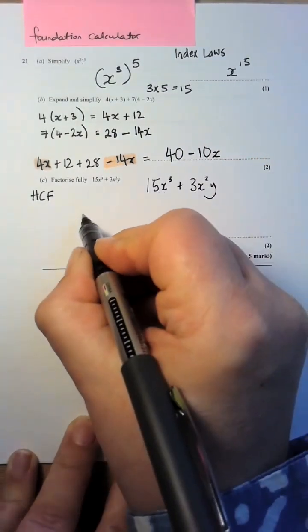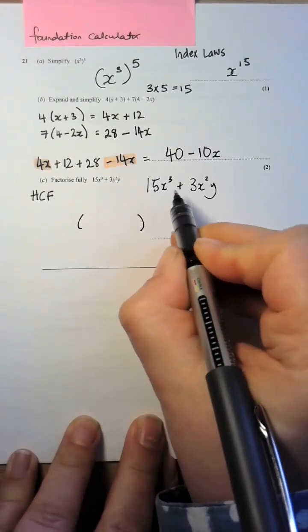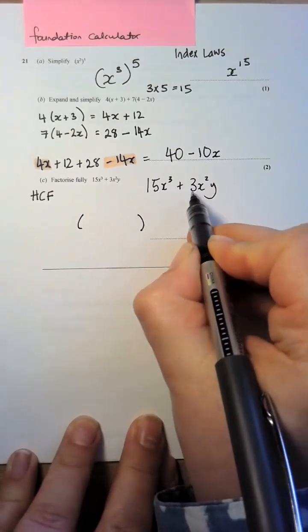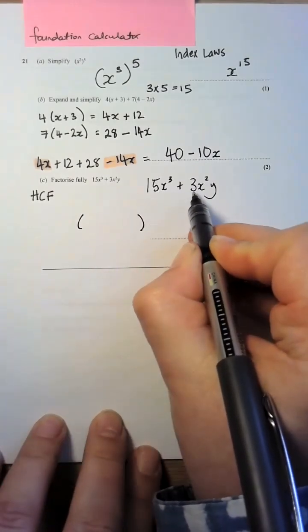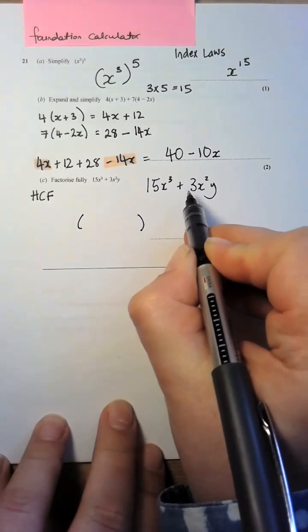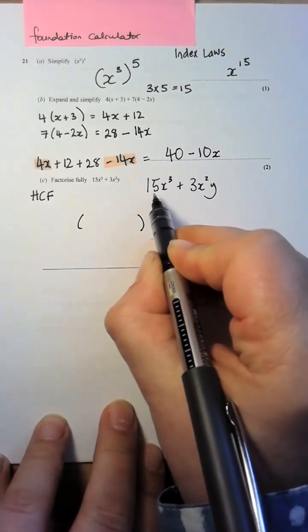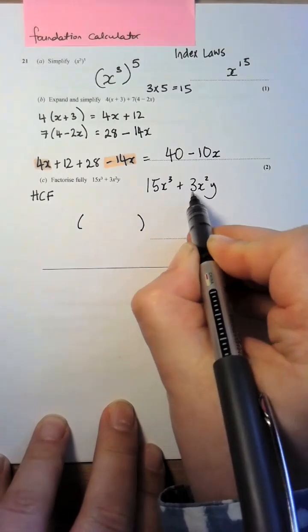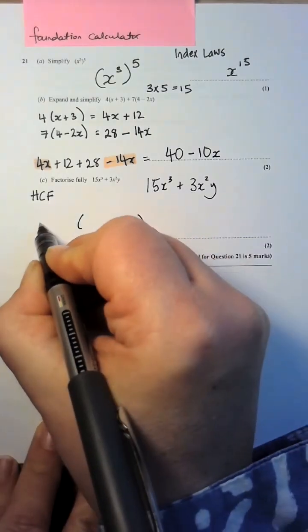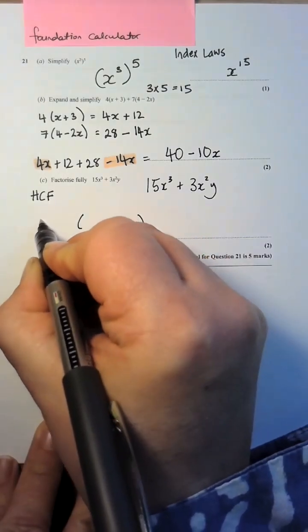Right, I need to put it in brackets. First of all, what I'm going to do is look at the numbers. 15 and 3, the highest common factor. What times table are both of these numbers in? Well, it's the 3 times table. I'm going to give myself some space here.